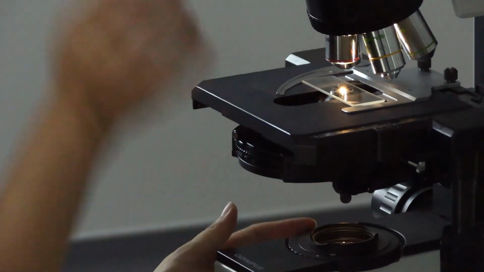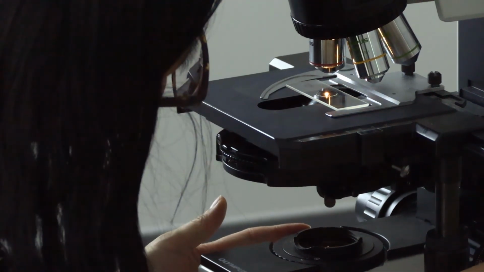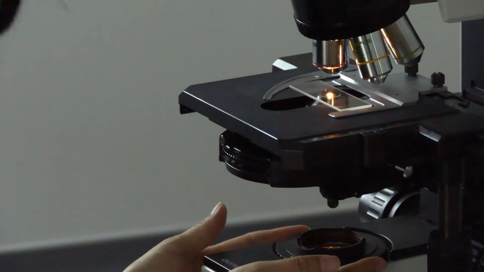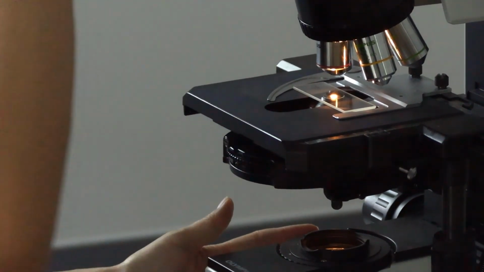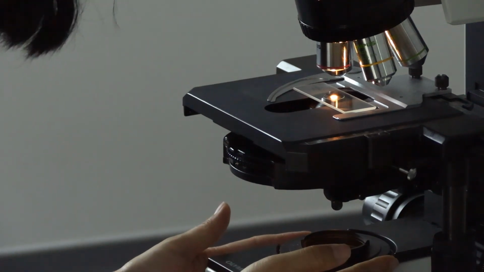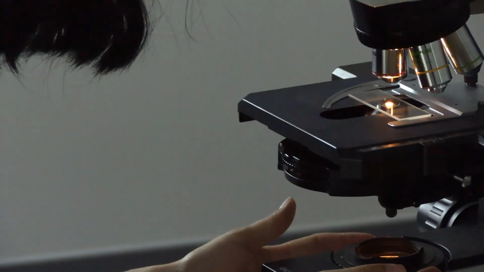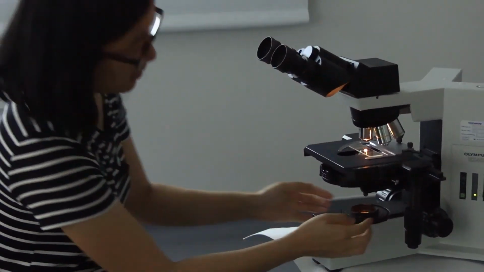When it becomes sharp, I need to reduce the light a little bit. Try to increase the iris until the edge of the pattern just touches the circle of the light.